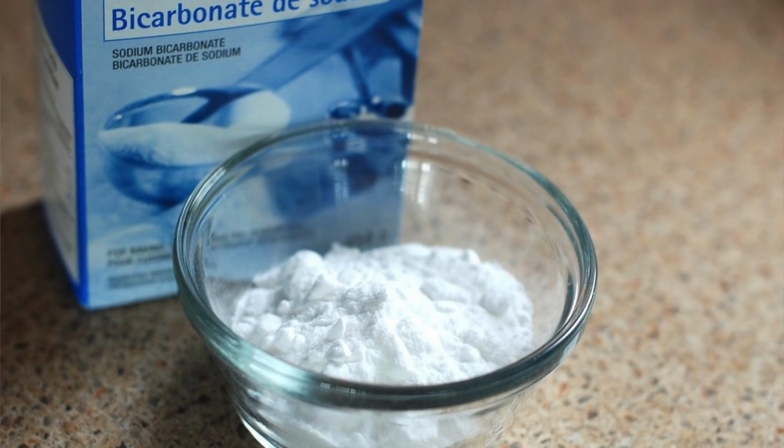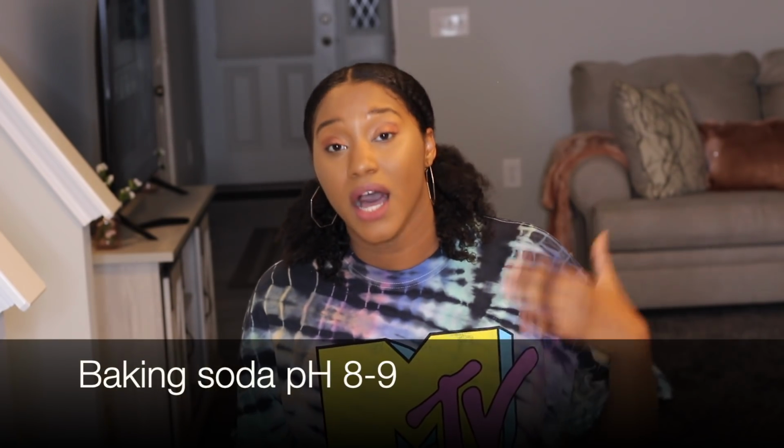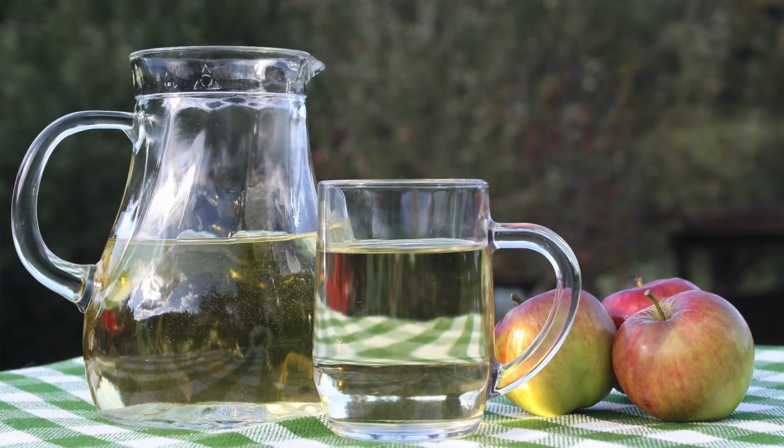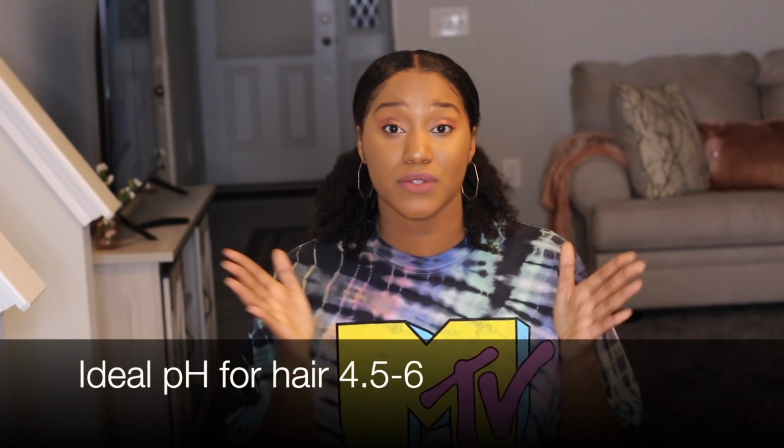And then last but not least, avoid using ingredients that are going to lift the cuticles even higher. Number one, baking soda rinses. People use them for multiple reasons, but if you have high porosity hair, you should not be using baking soda because that's going to lift your cuticles even more because of the high pH of baking soda. In that case, I would say use apple cider vinegar rinses. It is more ideal to the pH of your hair and it's going to help to seal those cuticles as well.